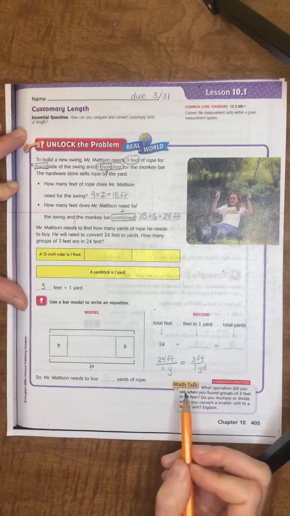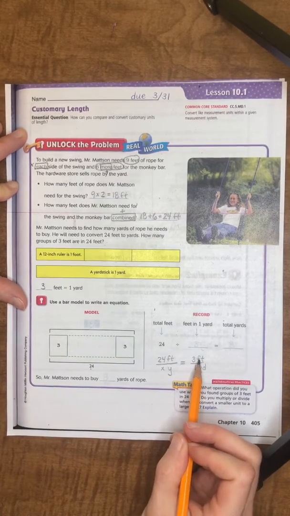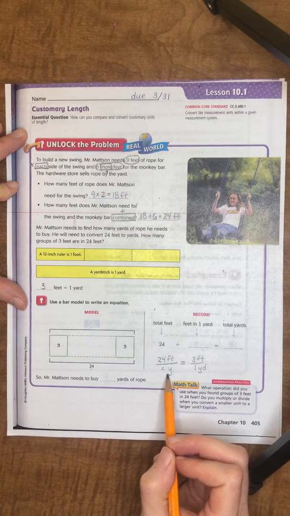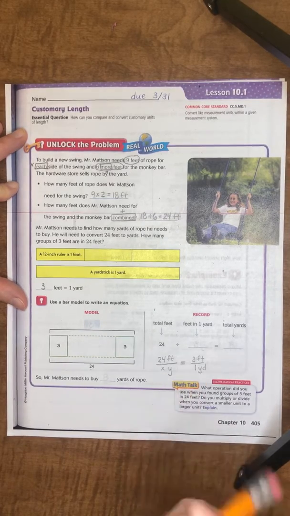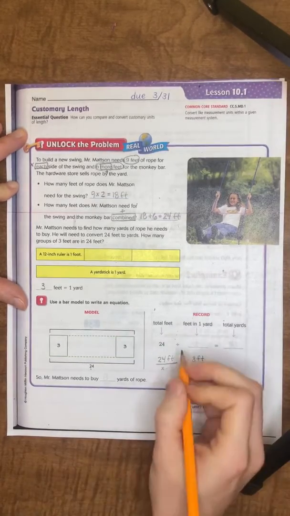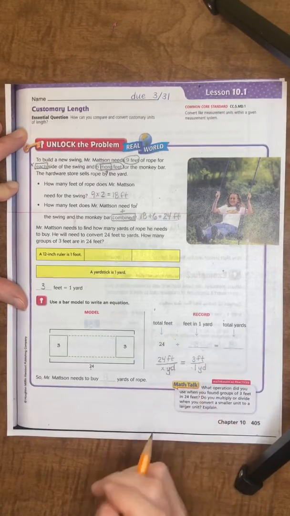We want to make sure that we put the same unit of measurement on top or in the numerator spot and the same unit of measurement on the bottom for the denominator.